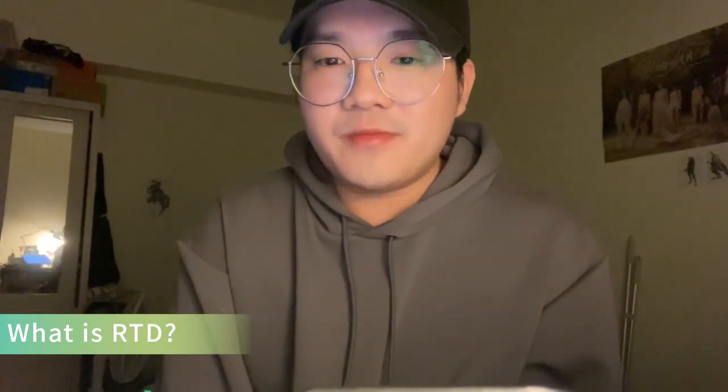Research through design, or RTD, is something people in design-related fields use all the time. They just might not realize it's called RTD. Before we dive into RTD, let me introduce three kinds of design research. First is research for design. Next is research into design. And last one is research through design.